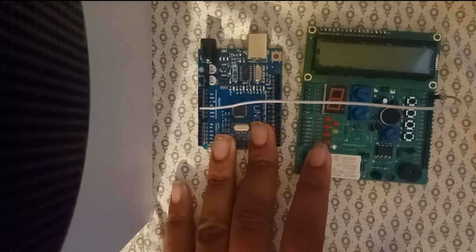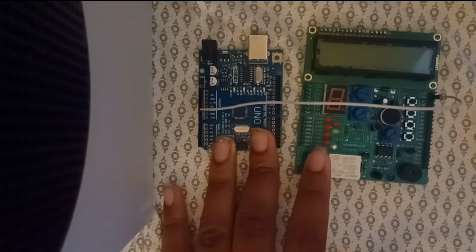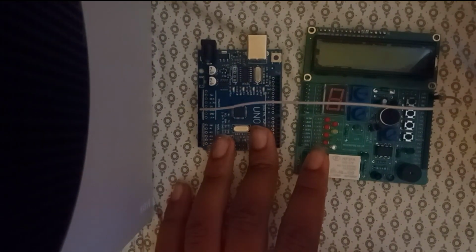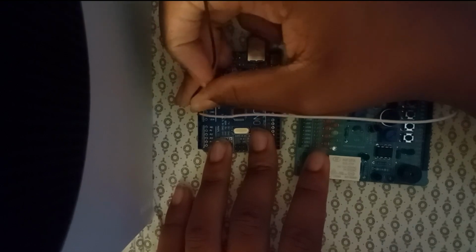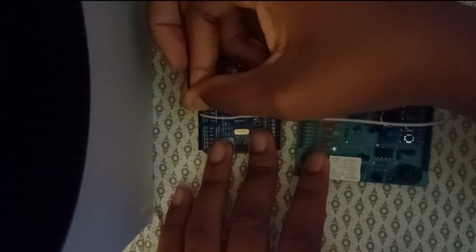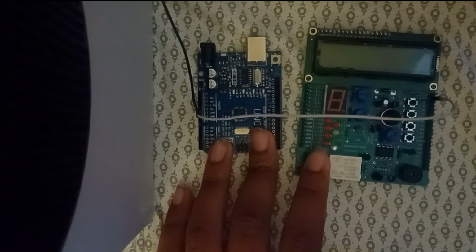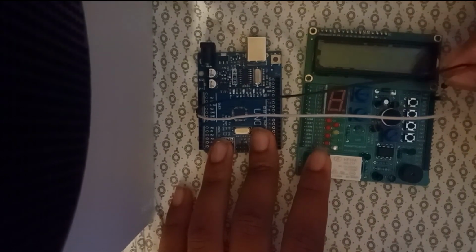Then take another one of your jumper wire cables and connect it to the 5V. As you can see, it's connected to the 5V. Then connect it to 5V on your LCD board as well.